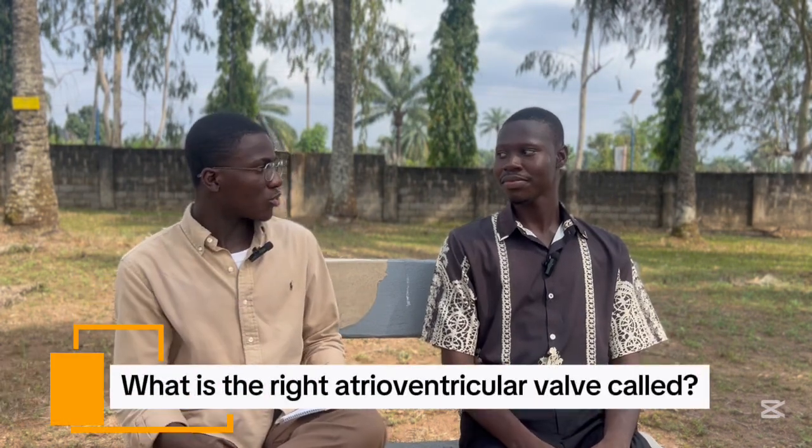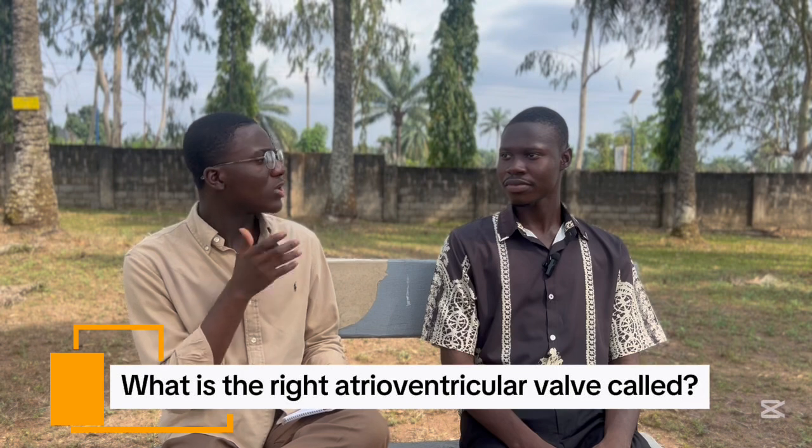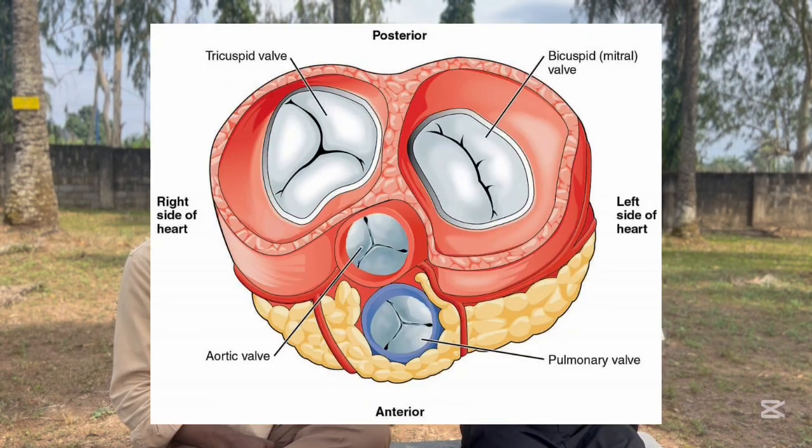So this answer leads us to our third question. What is the right atrioventricular valve called? The right atrioventricular valve is called the tricuspid valve, and this is because it is made up of 3 cusps. When they are placed together, it's kind of this shape, something like this. So that's how we call it the tricuspid valve. Or if it's too tough for you to pronounce, you can just say the right atrioventricular valve. You won't be penalized for that. But it is good you know that the right atrioventricular valve can also be called the tricuspid valve.